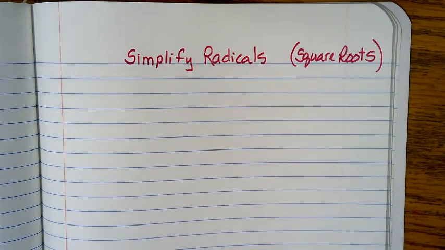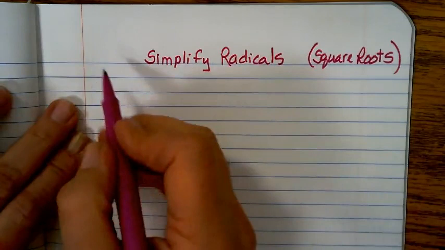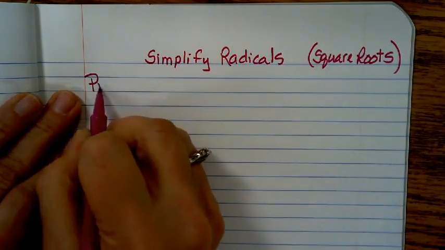We're starting Unit 9, which is solving quadratics using the quadratic formula. The part of what we're going to find out later is that the quadratic formula has a square root in it. So we have to learn how to, or remember how to simplify radicals, which radicals is just another name for square roots. Okay. So the first thing we need to know, before we can start to simplify radicals, is what are prime numbers?